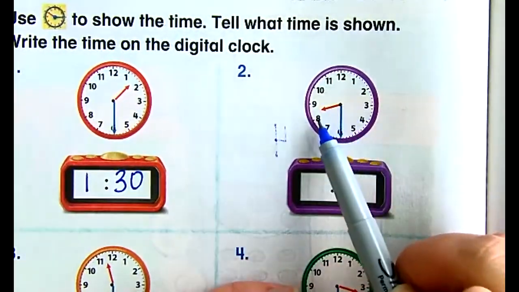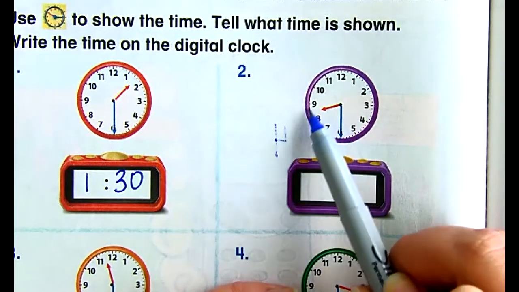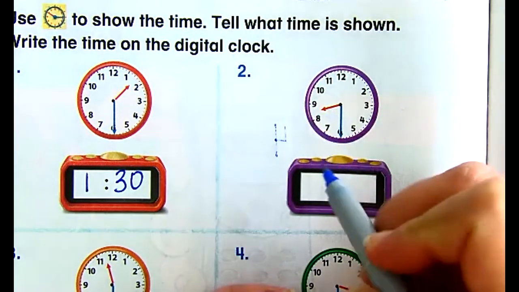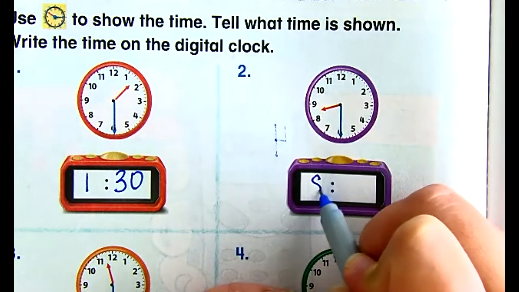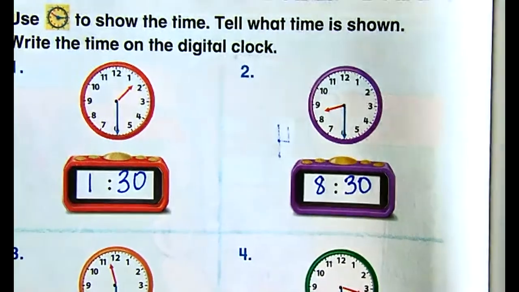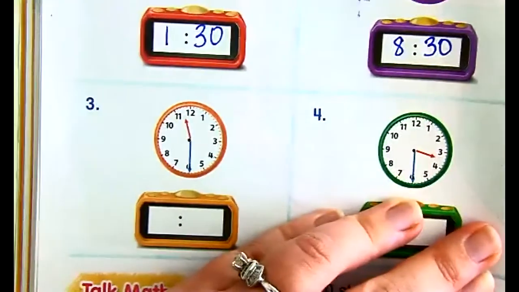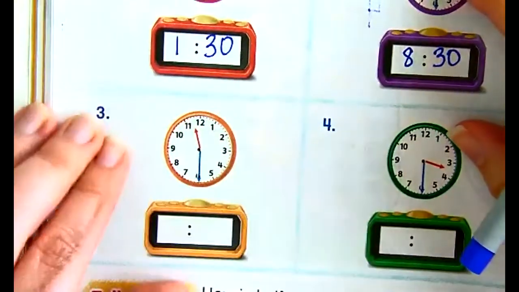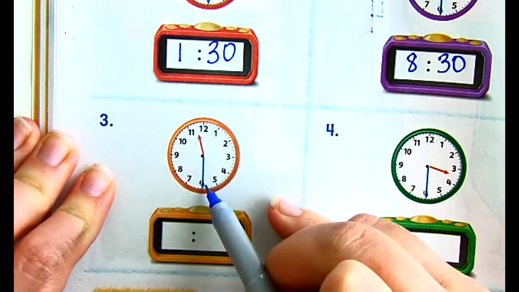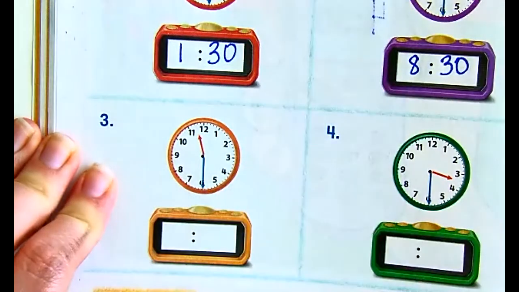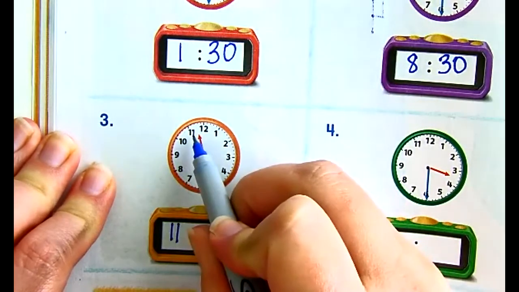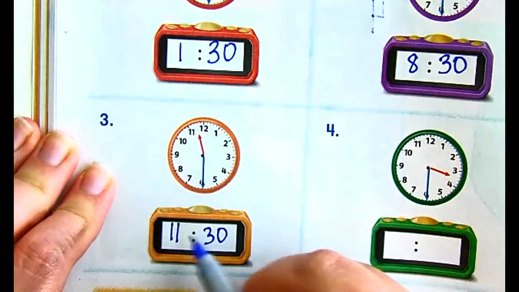My hour hand is after the 8, before the 9, so it's in the 8th hour. My minute hand is halfway through my hour, so the time is 8:30. Let's go down to number 3. My hour hand is after the 11, before the 12. My minute hand is halfway through the hour on the 6, so I know my minute is 30. And my hour is 11 because it's after the 11, not quite 12 yet. It is 11:30.